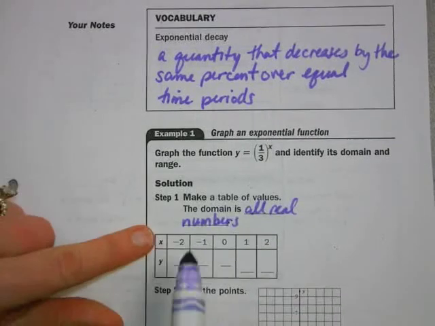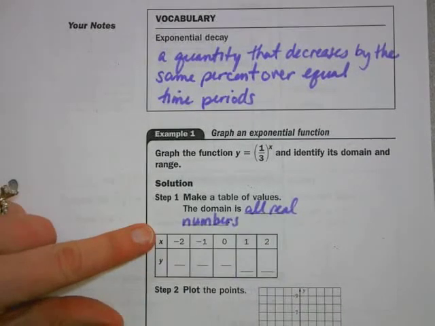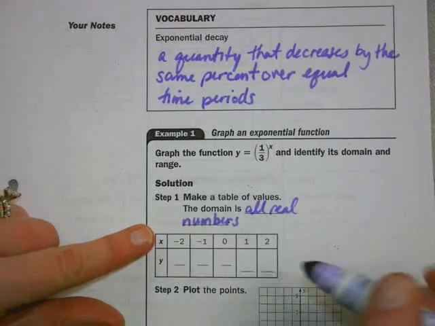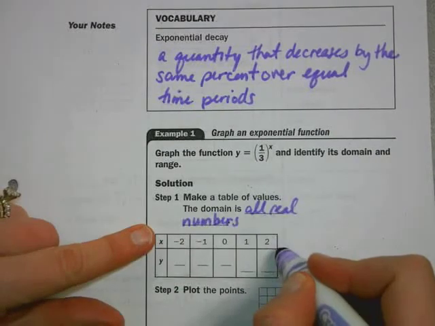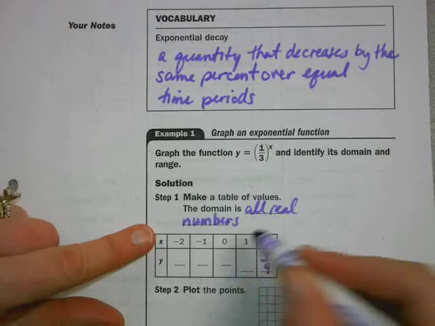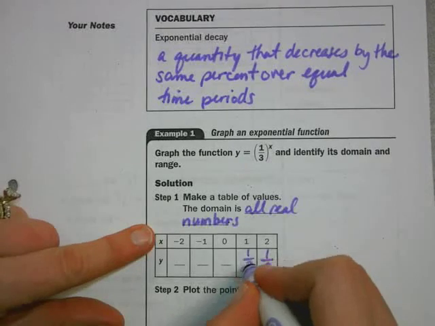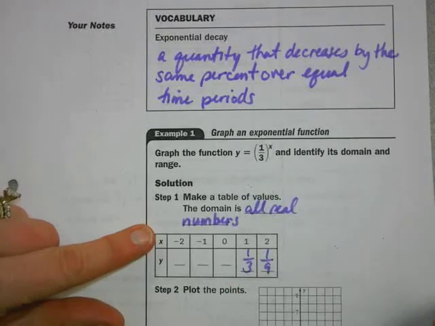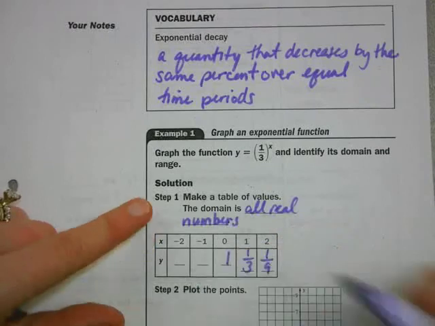All right, so these are the exponents. So let's go backwards. This would be 1/3 to the second power. So 1/3 times 1/3 is 1/9. 1/3 to the first power is 1/3. Anything to the power of 0 is 1.